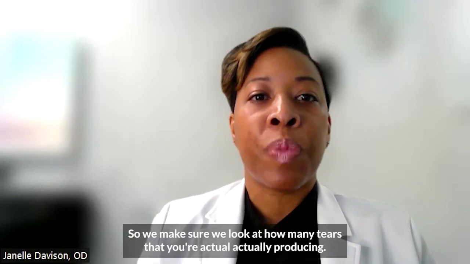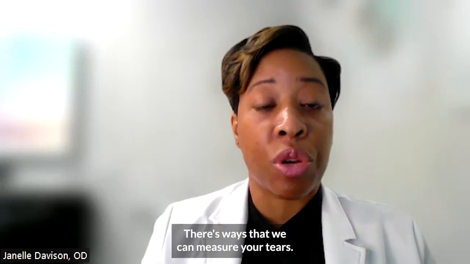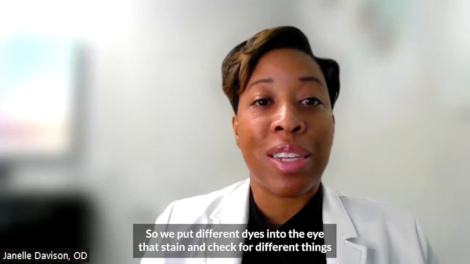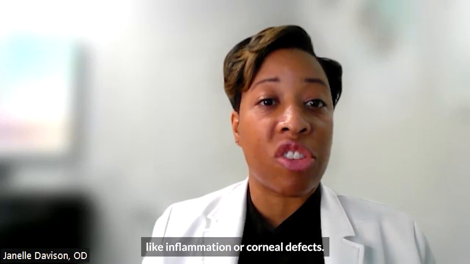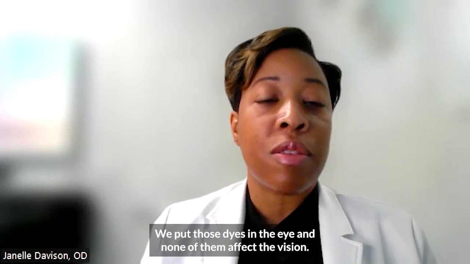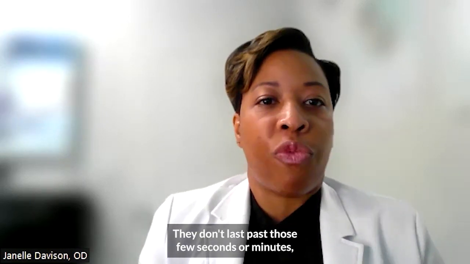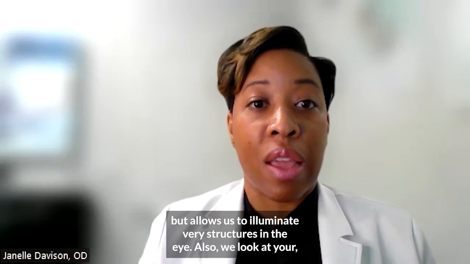So we make sure we look at how many tears you're actually producing. There's ways that we can measure your tears. We also look at the very front surface of the eye. So we put different dyes into the eye that stain and check for different things like inflammation or corneal defects. None of them affect the vision. They don't last past those few seconds or minutes, but they allow us to illuminate various structures in the eye.